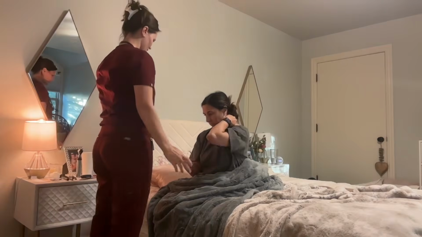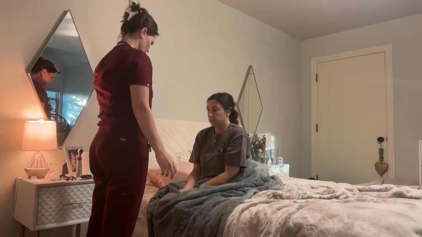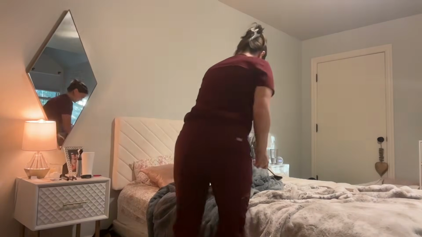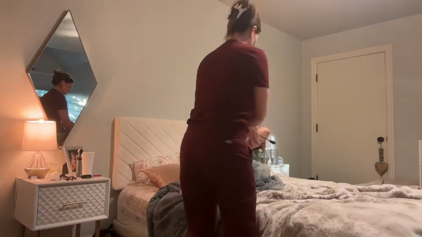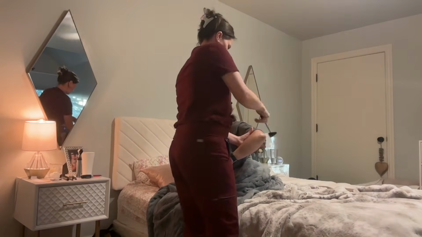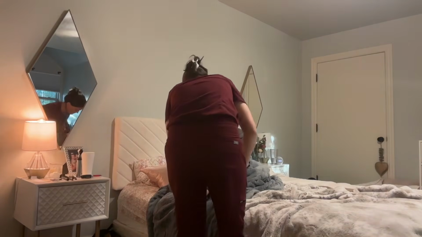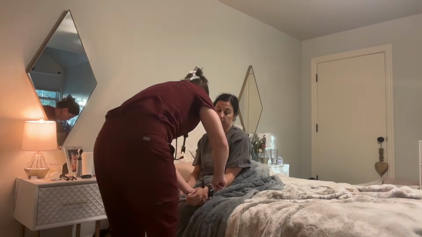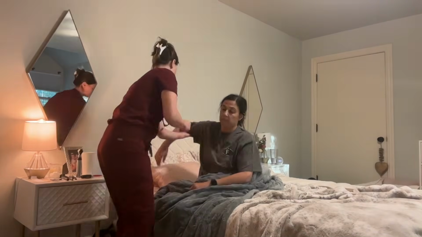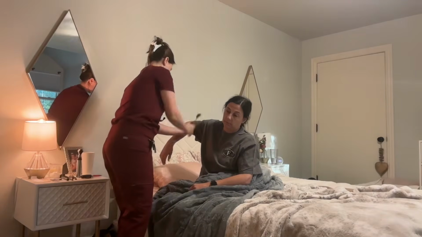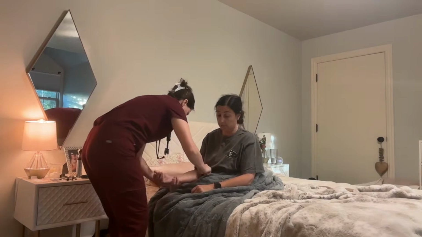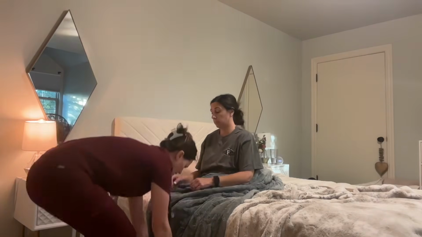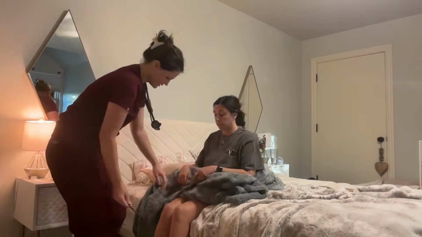Next, we are going to assess our reflexes, making sure, first we're going to test the tricep, and then the bicep, brachioradialis, and then the tricep, and then the bicep, brachioradialis, and then the patellar reflexes.